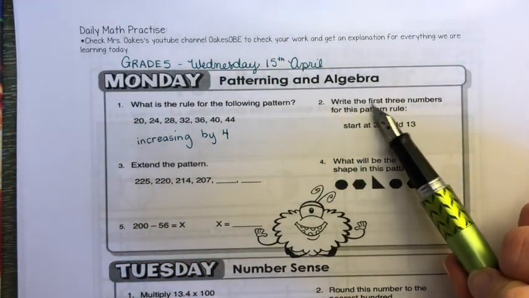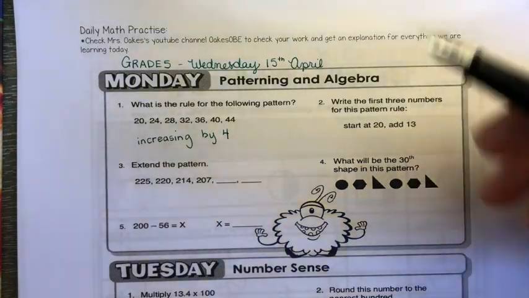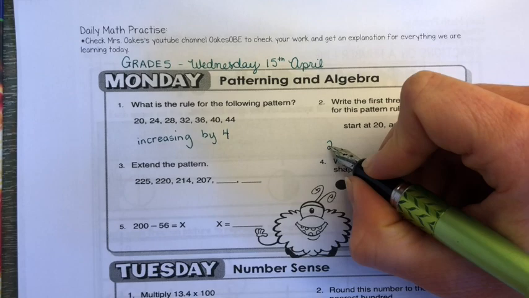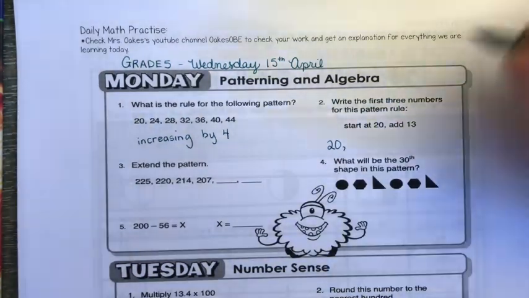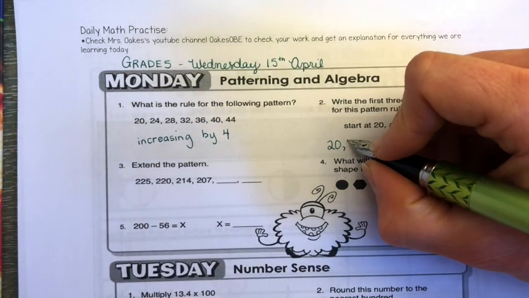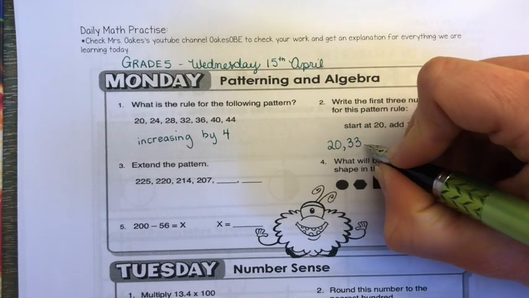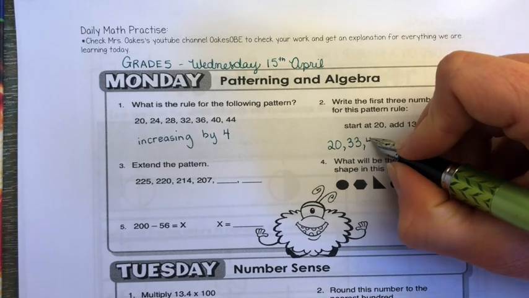Number 2, write the first 3 numbers for this pattern rule. Start at 20 and add 13. So we're going to start at 20. Okay, and then you're going to add 13. And we're only doing 3 numbers, so it's not really hard. 20 plus 10 is 30, plus 3 more is 33. 33 plus 10 is 43, plus 3 more is 46.